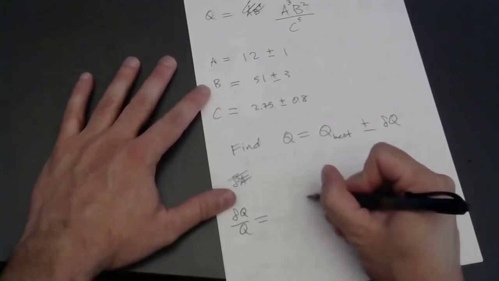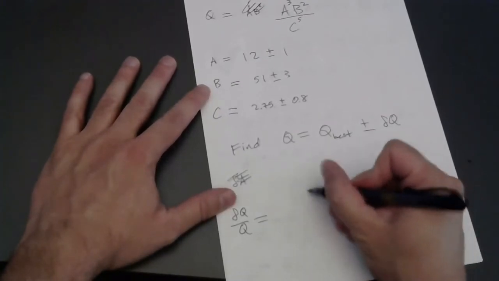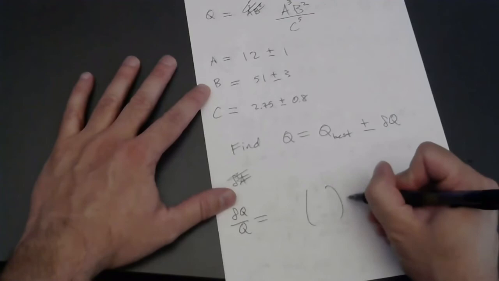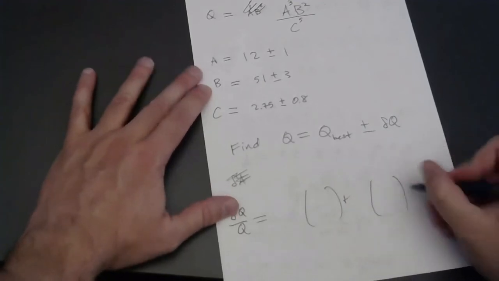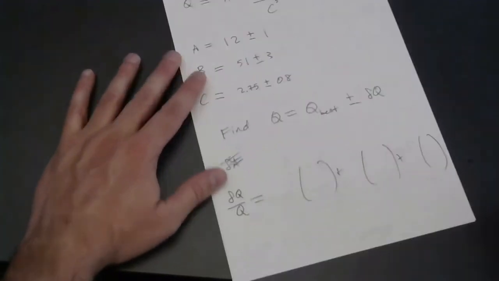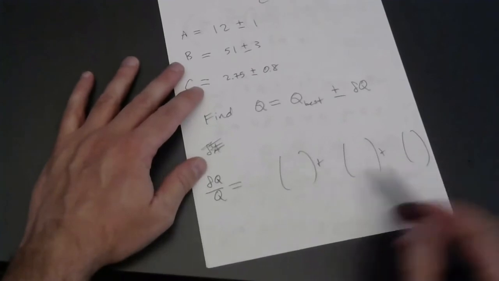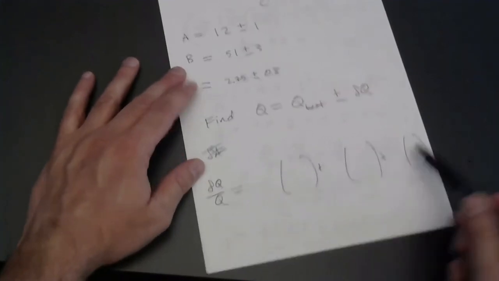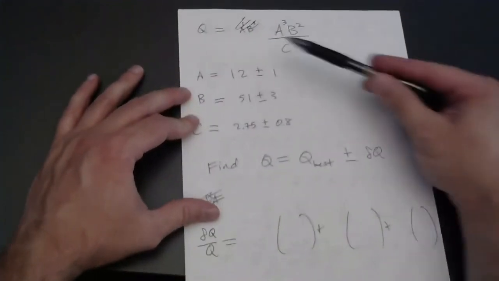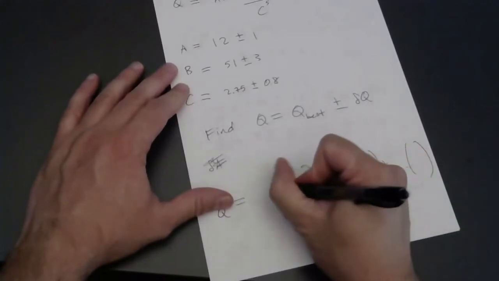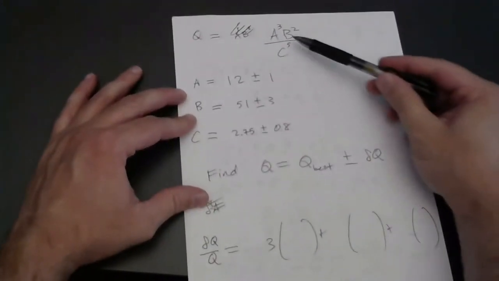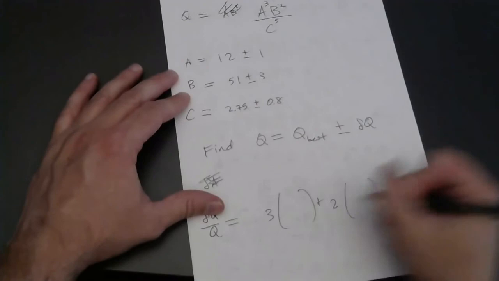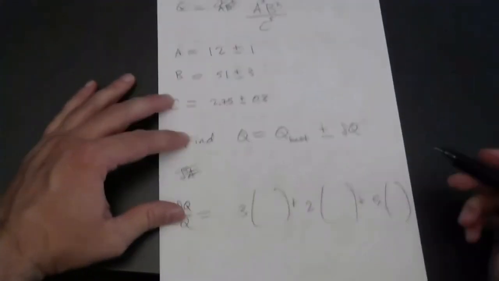Well, we're going to have three relative uncertainties that we're adding together, since there are three measurements. And then we're going to weight them all by their exponents. So A is being cubed, so I'll put a 3 out front for A. B is squared, so here's the 2. And lastly, C gets a 5 in front because we're raising it to the 5th power.